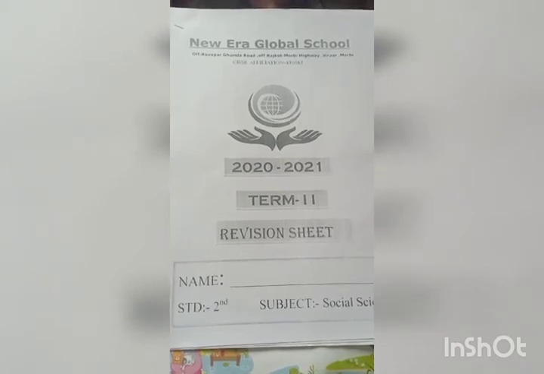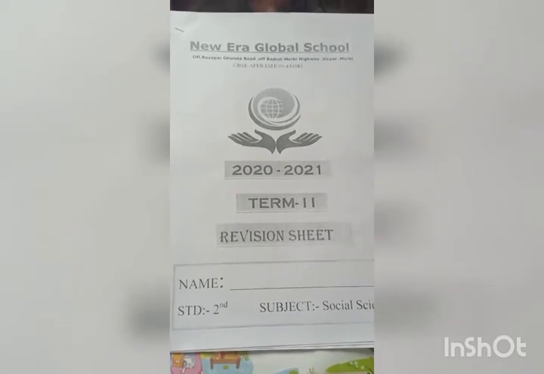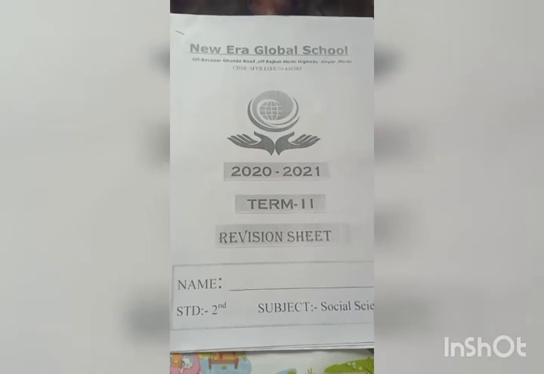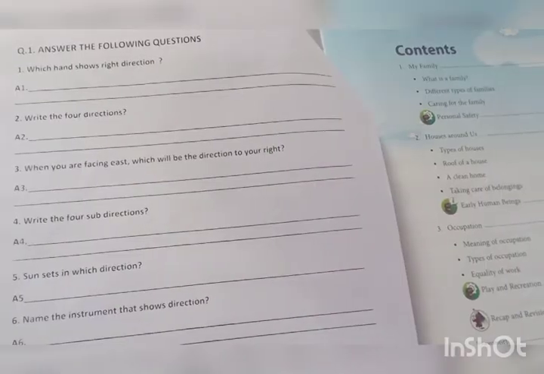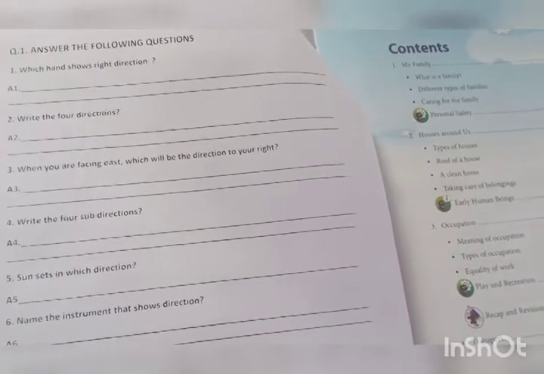Okay, now let's begin. Open your worksheets. See, I have got the worksheet. Questions करते जाएंगे, lessons भी revise करते जाएंगे, isn't it?